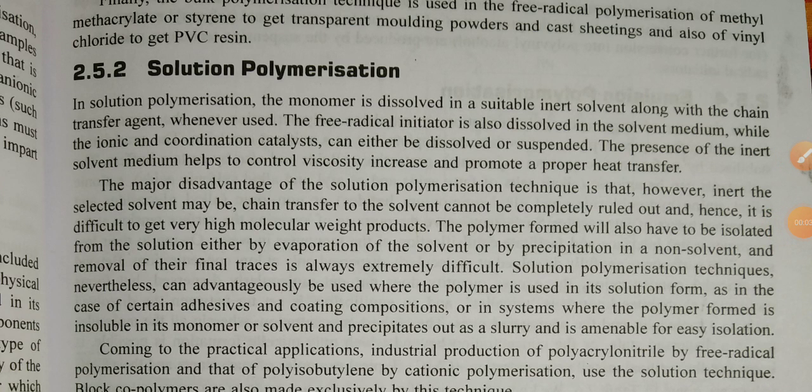Good afternoon to everyone. Today we discuss polymer technology. Unit number 1, properties of polymers. The topic is the description of techniques of polymerization.